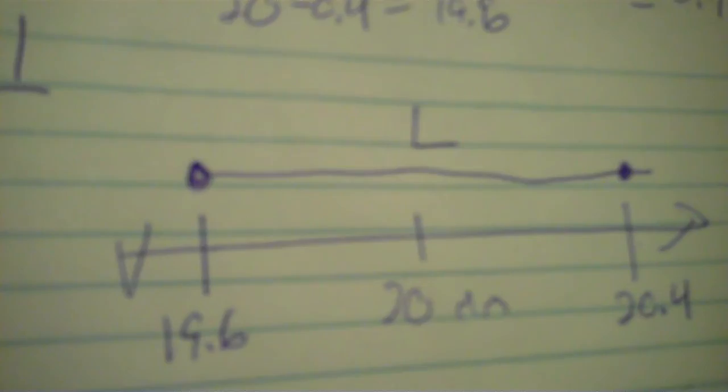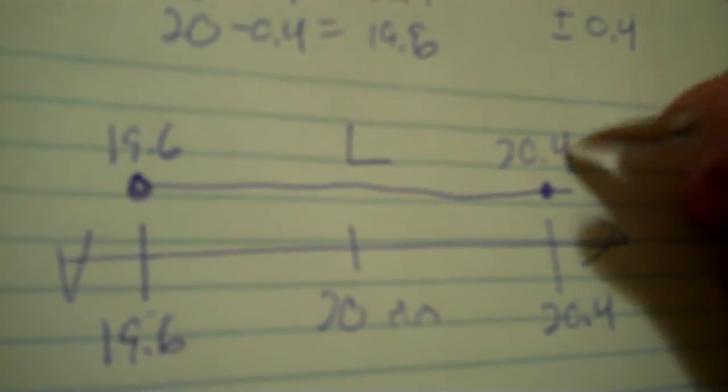You can use whatever variable, it says acceptable length, so use L. Don't put 20 up there, okay? No. 20 is used to get these. It's the only point it has. 19.6, 20.4. And then L is bigger than that, so you need to put L, okay? That's your answer.